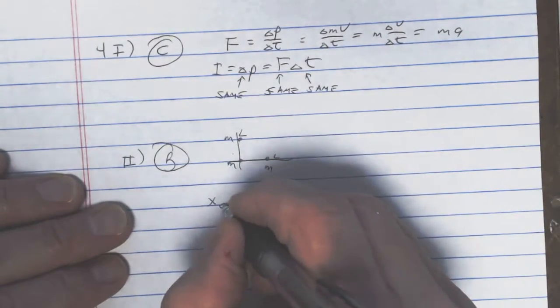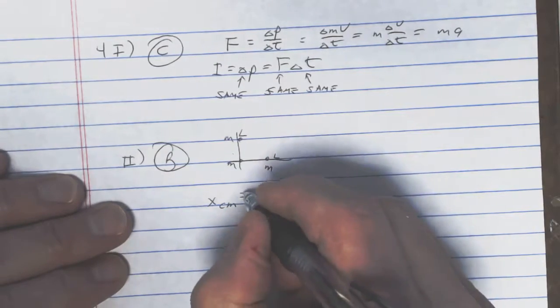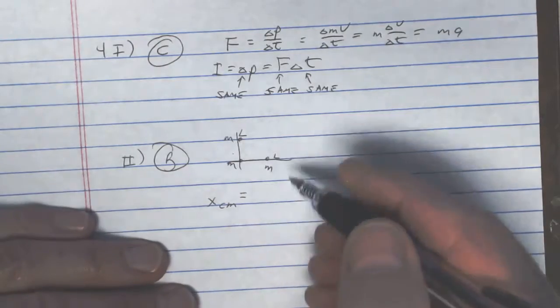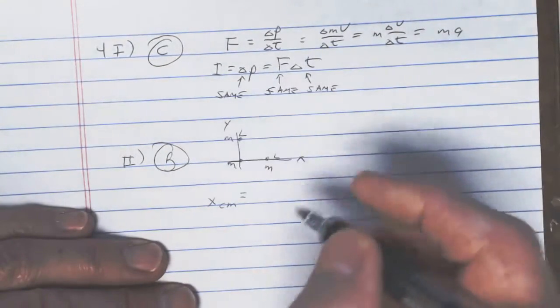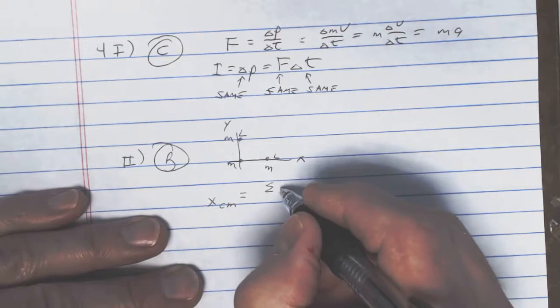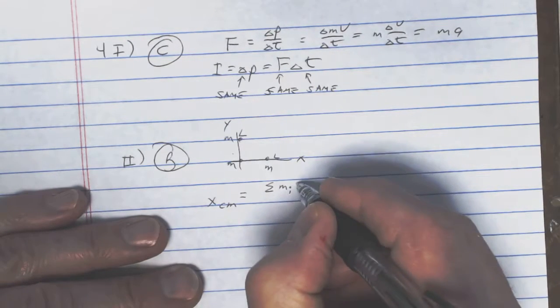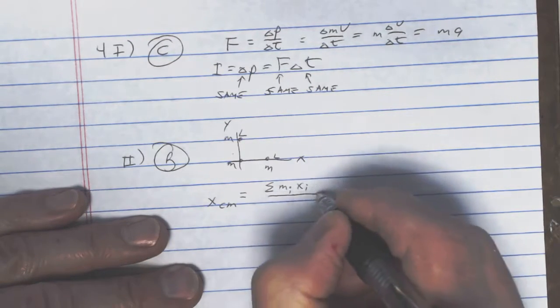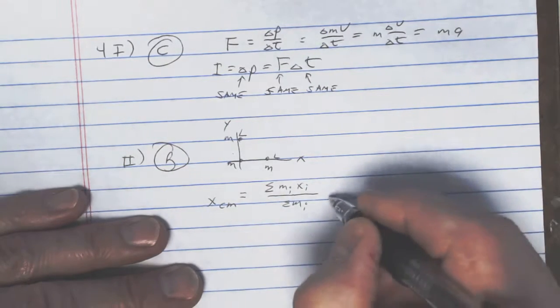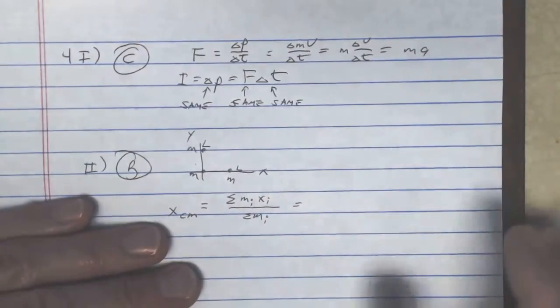The key thing here is to remember the definition of the position of the center of mass. Now, it's a two-dimensional problem, x and y axis, but let's just calculate the x component. The basic definition is you do the sum of the mass of each particle times the x component of the position of each particle, divided by the sum of the masses. So just start doing that sum.